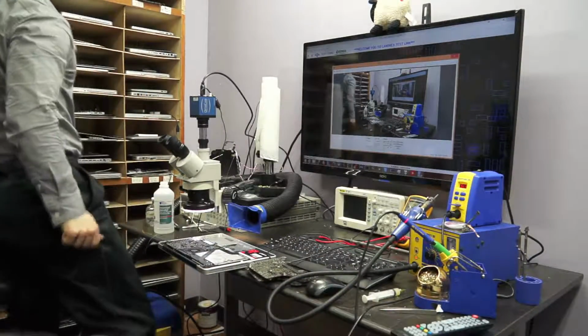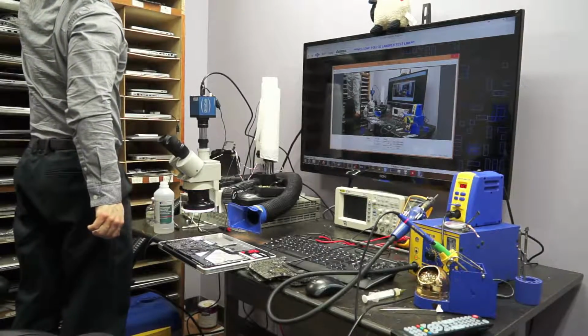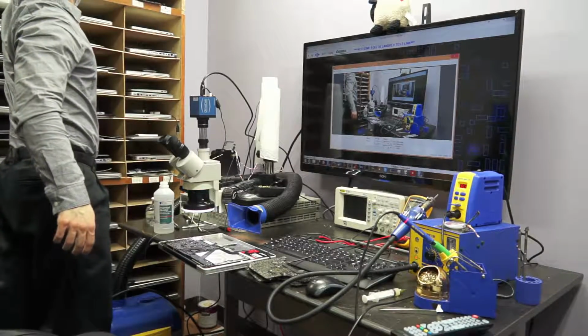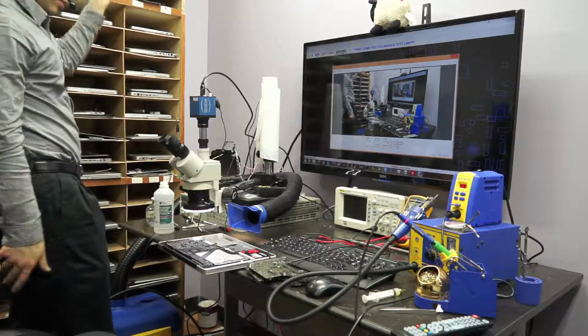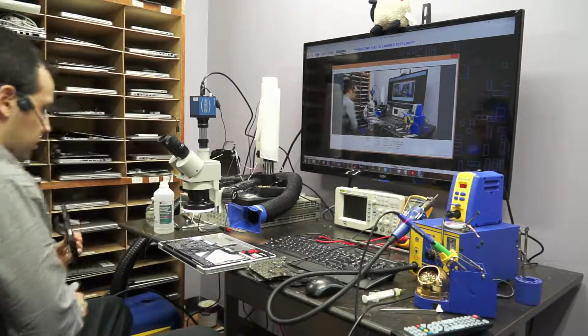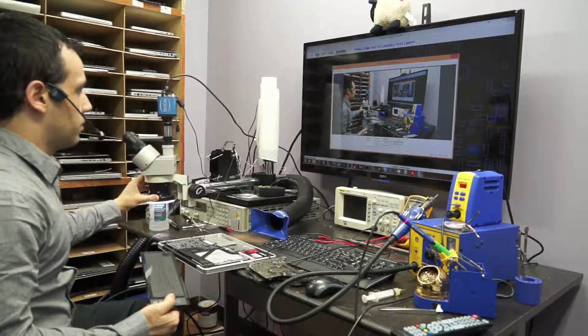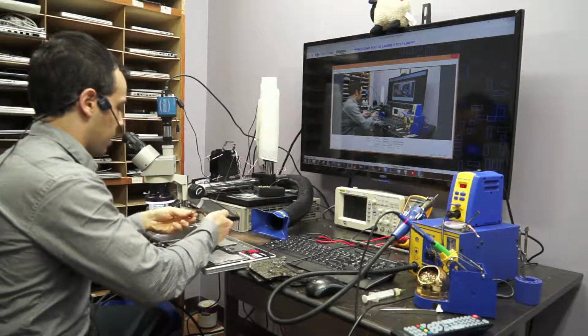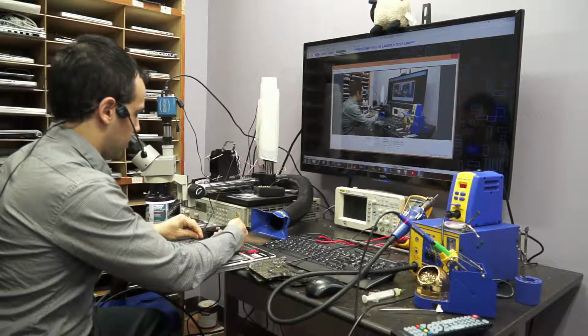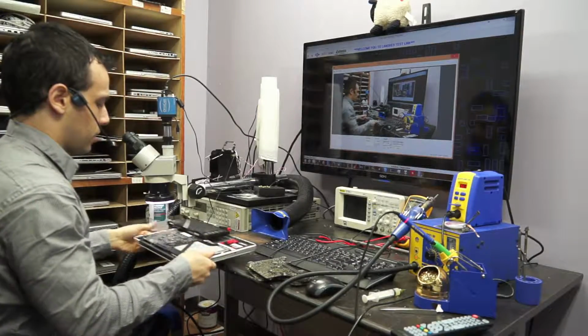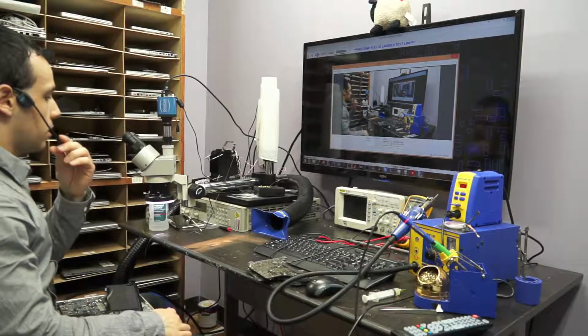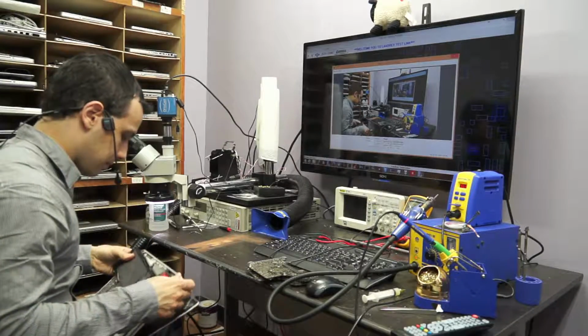So we get a battery. This is an A1286 battery for a 2011 and 12 machine, but it will still work just fine. The only difference here is added capacity.